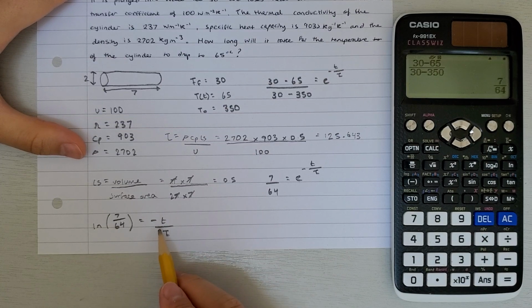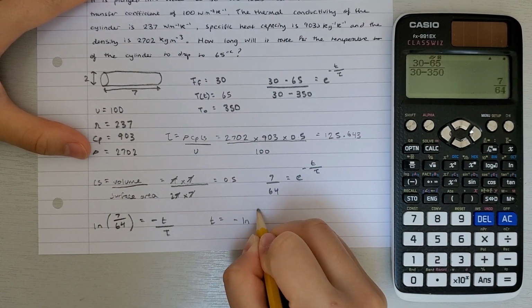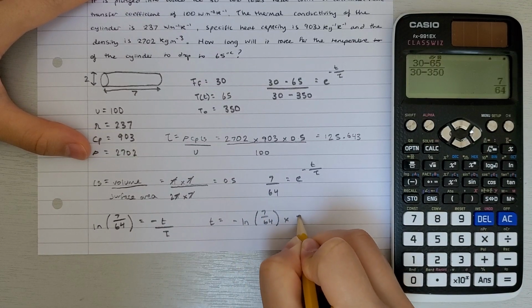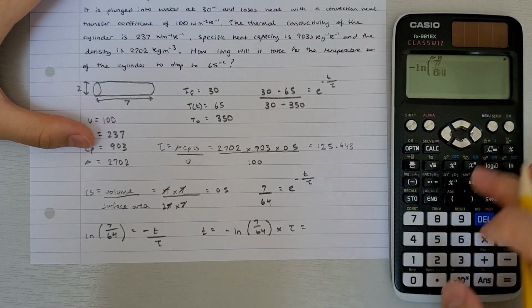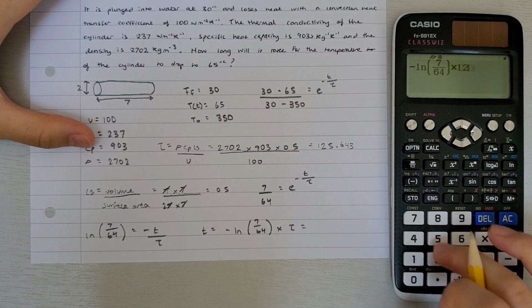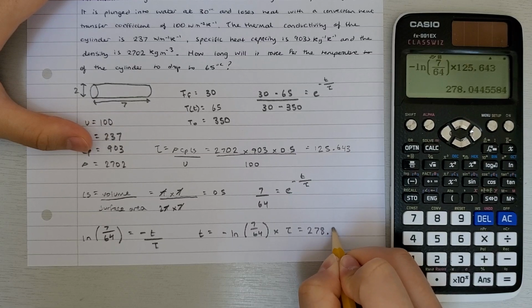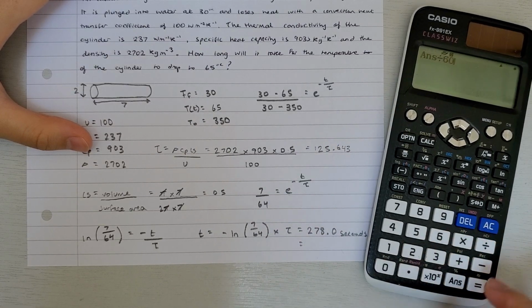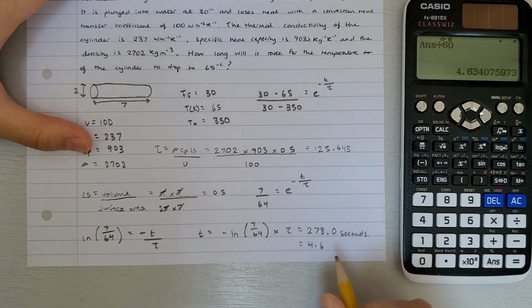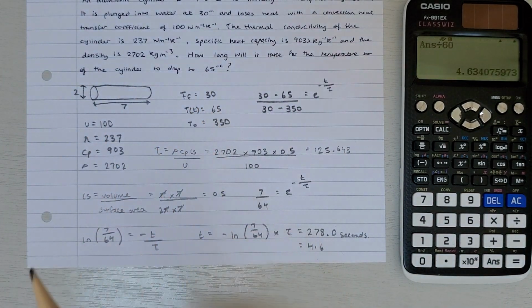Then if we multiply both sides by -1 and both sides by tau, we can get t by itself. So negative ln 7/64 multiplied by tau, which when we put into the calculator gives us 278.0 seconds. If we wanted it in minutes, that's 4.6 minutes for the temperature of the cylinder to drop to 65 degrees. And that's it.